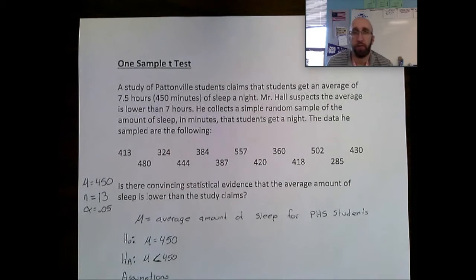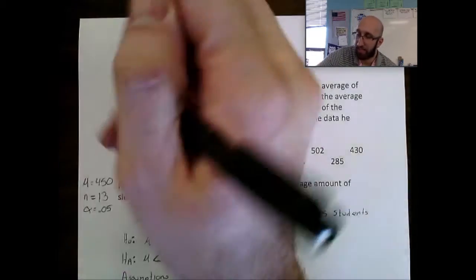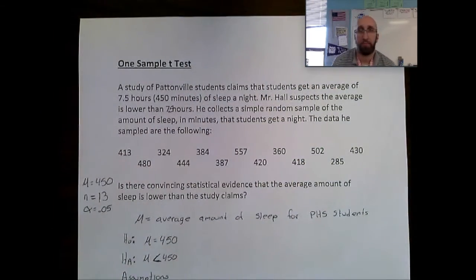A study of Pattonville students claims that students get an average of 7.5 hours of sleep at night. So that's 450 minutes. Mr. Hall suspects the average is lower than 7.5 hours. He collects a simple random sample of the amount of sleep in minutes that students get a night. The data that he sampled are the following. So I have a whole bunch of raw data here from my simple random sample of how many minutes students slept. Okay, so is there convincing statistical evidence that the average amount of sleep is lower than the study claims?